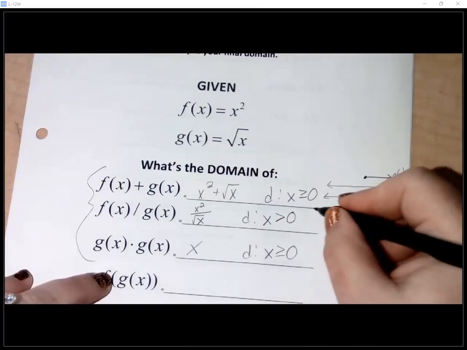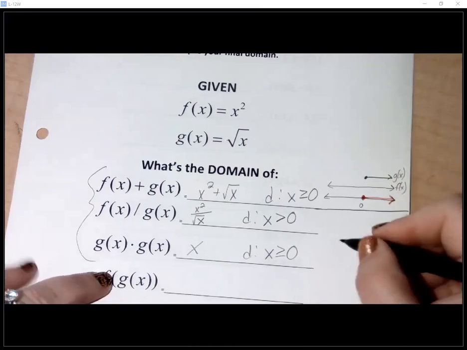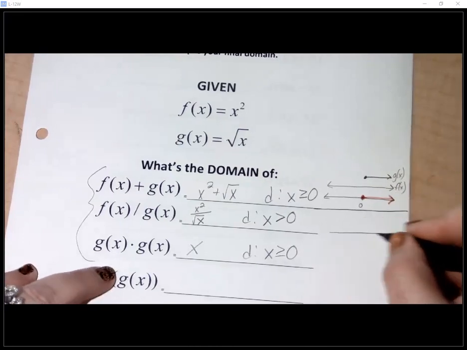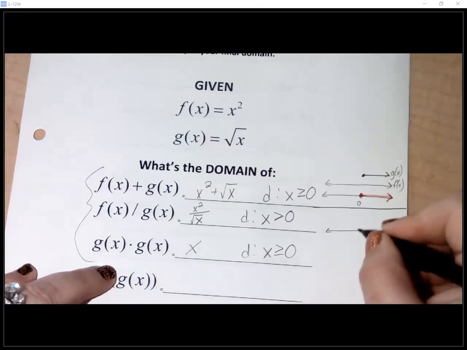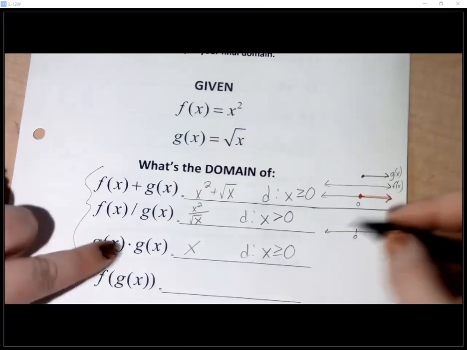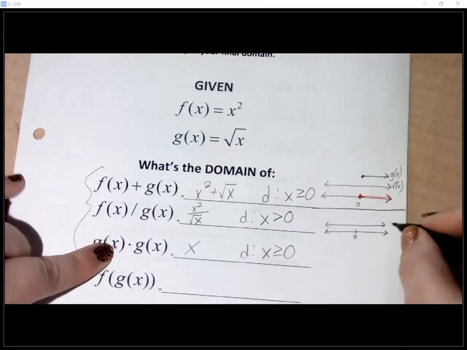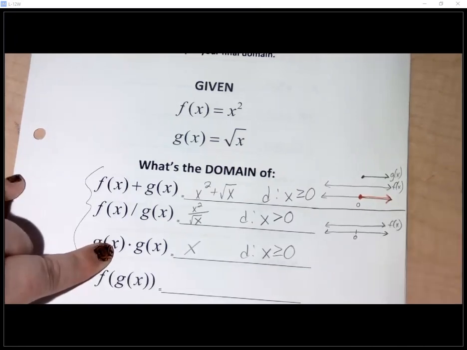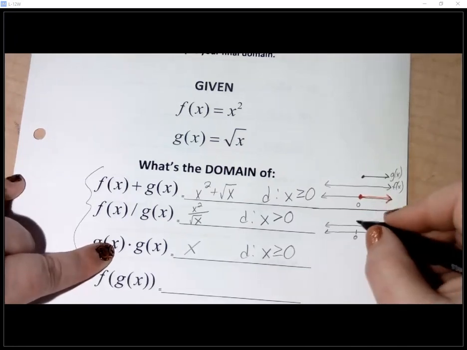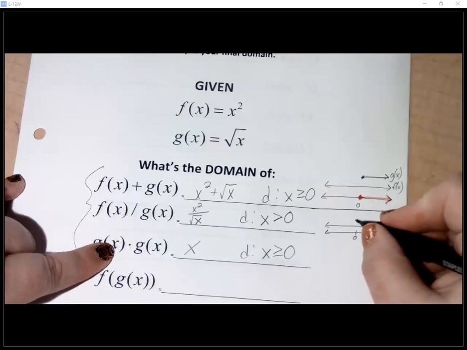I didn't leave myself a ton of room here, but that's okay. So I have another number line, 0. So let's see, f of x again is all reals, so that's nice and easy. G of x is greater than or equal to 0.